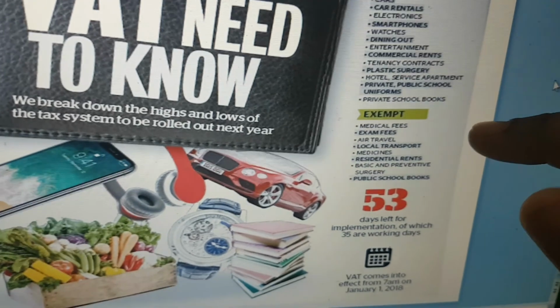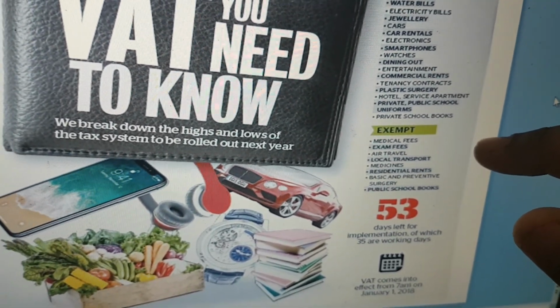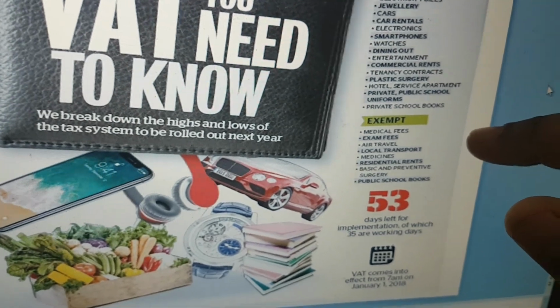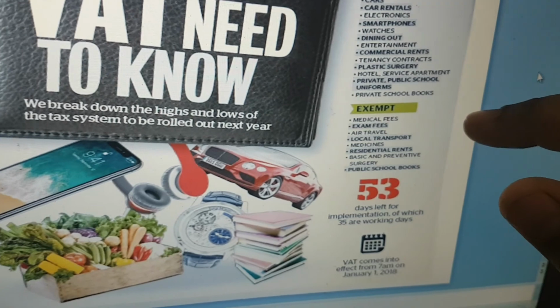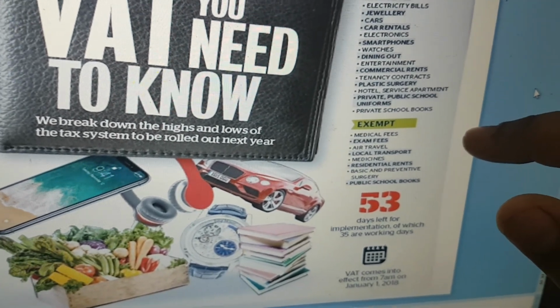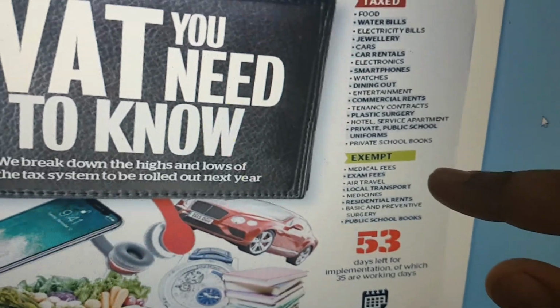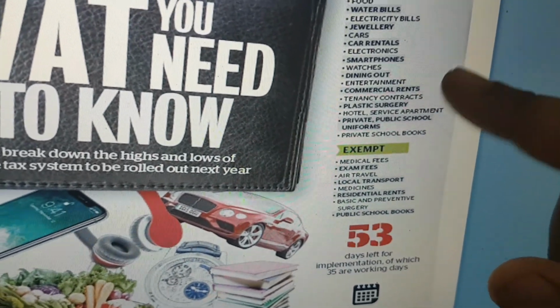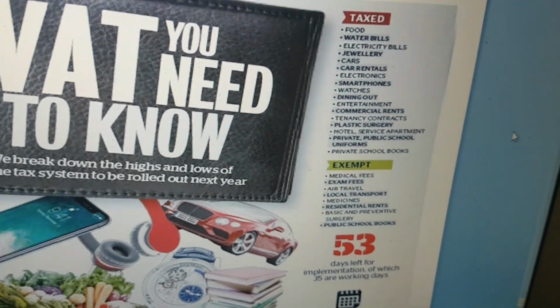Exemptions are for medical fees, exam fees, air travel, local transport, medicines, residential rents, basic and preventive surgery, public school books. These are exempt. Medical exam fees, now people in public schools I think are much safer than the private ones, but still the uniforms are taxable, I'm telling you.